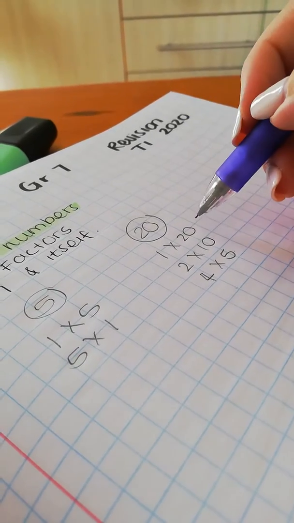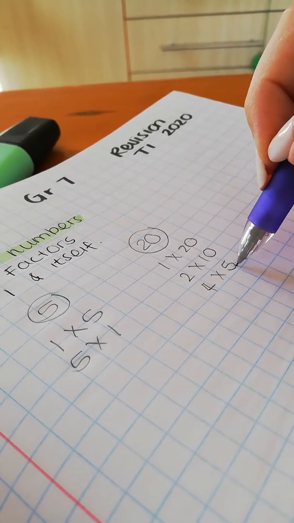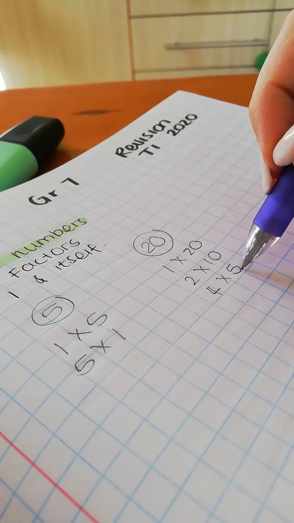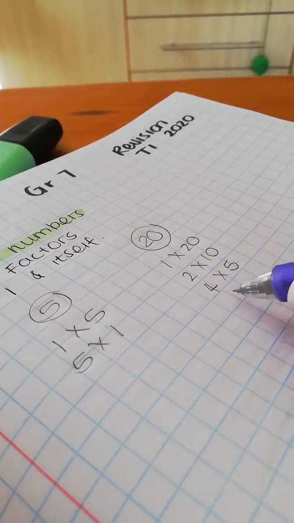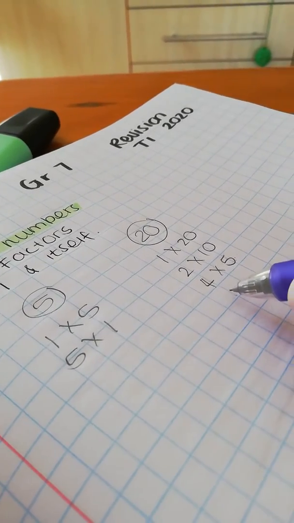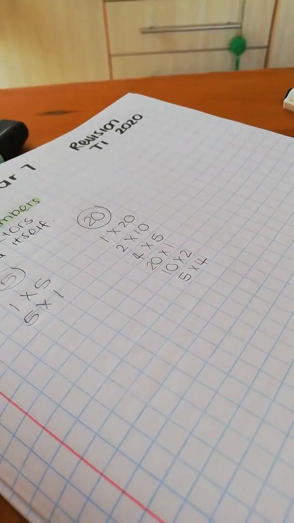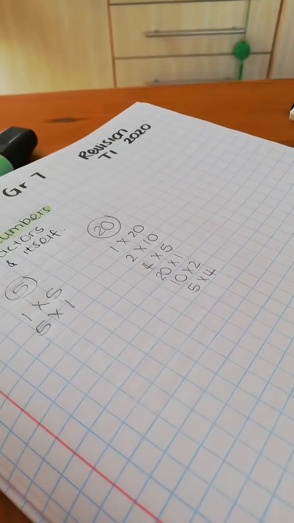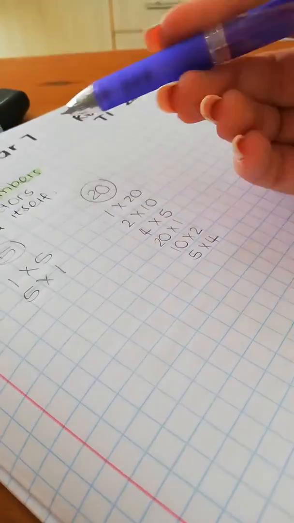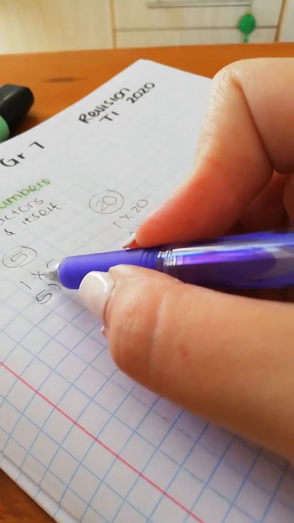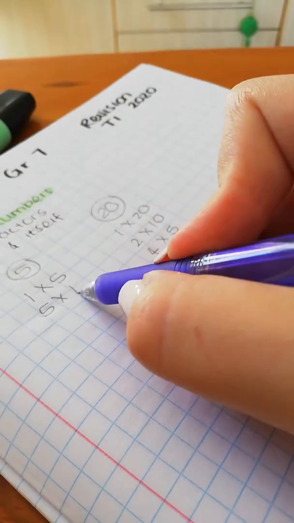So you see that this has 1, 2, 3 factors times 2, so 6 factors. Because if you want to, you can even swap them around. So let's swap them quickly. In total, this number has 6 factors. So 5 has 2 because it's got 1 and 5 and 5 and 1.